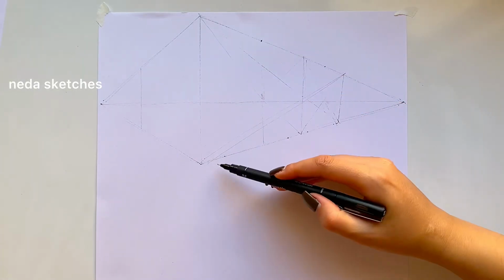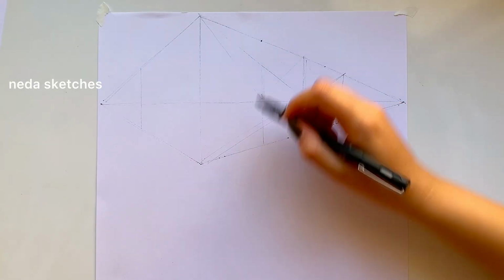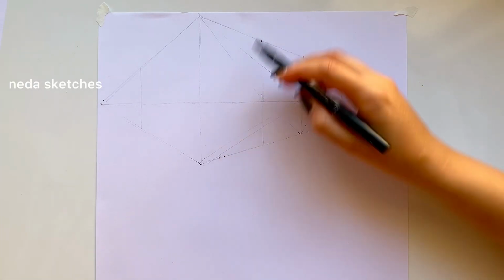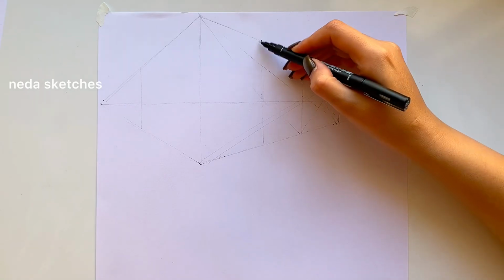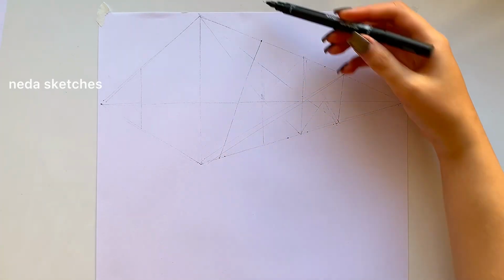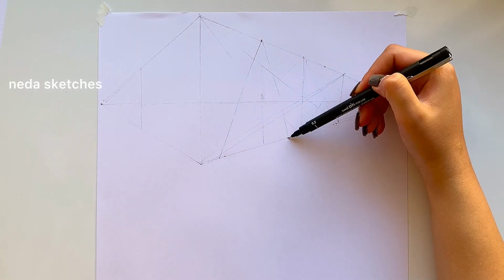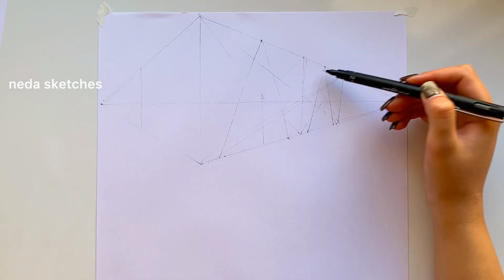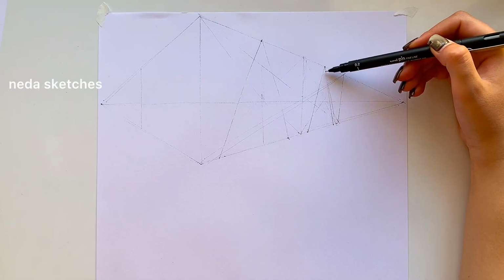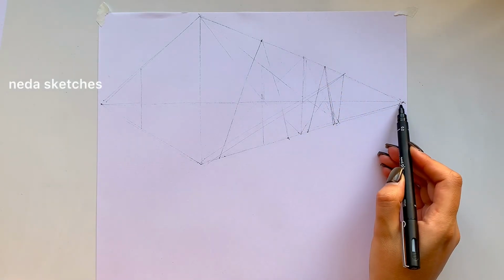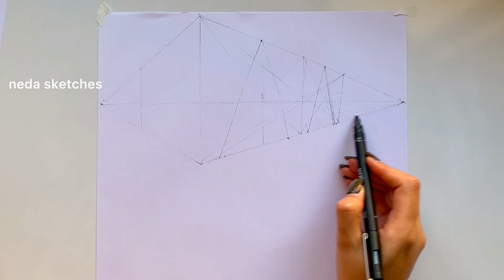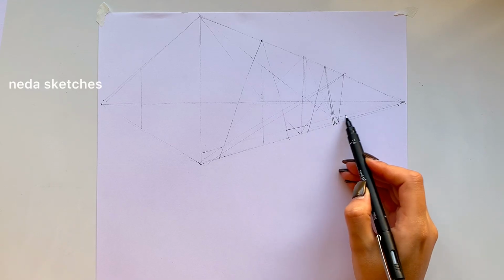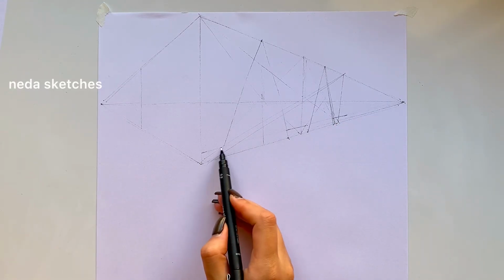Next, I draw some guide points and connect these points to each other. Now triangular shapes are appearing and you can see them. Then I draw some horizontal lines according to the vanishing points, and these are the floors of the villa, that are shorter in comparison with the triangles.